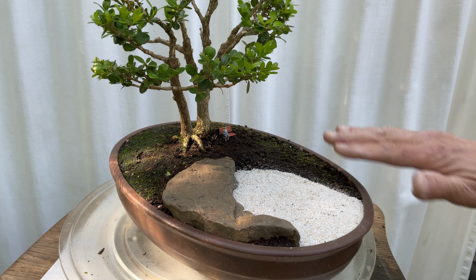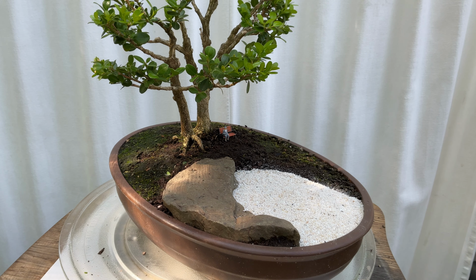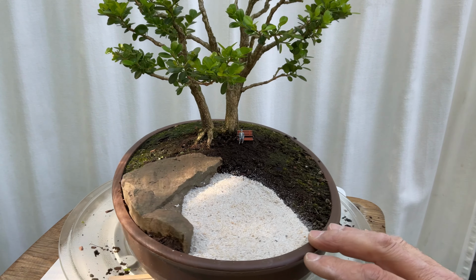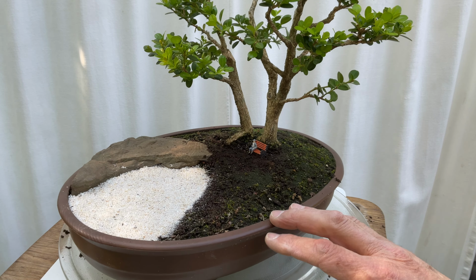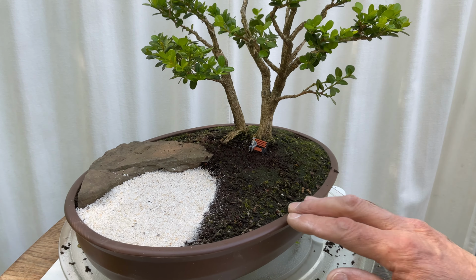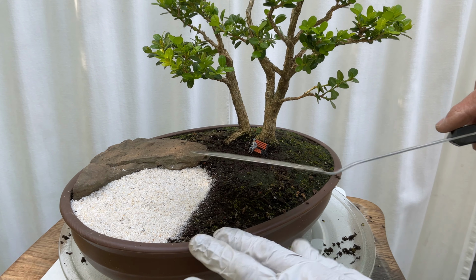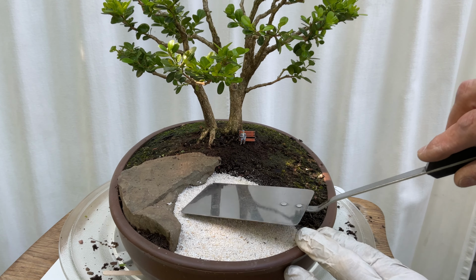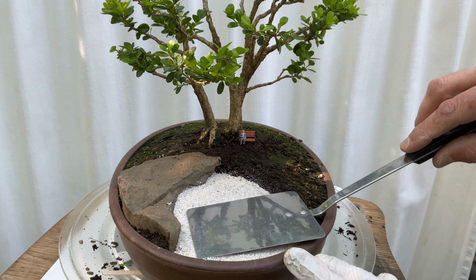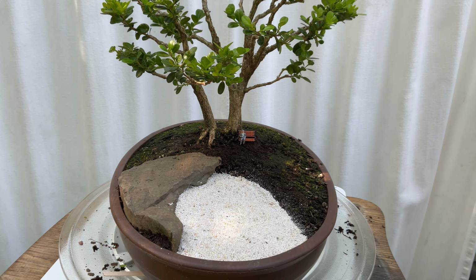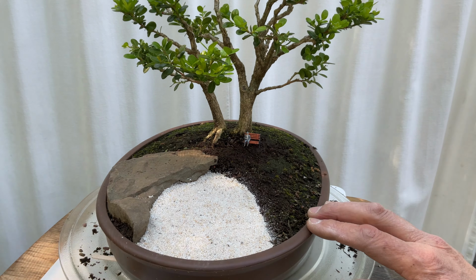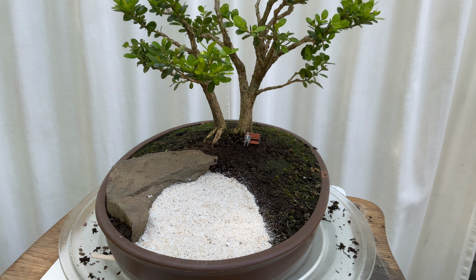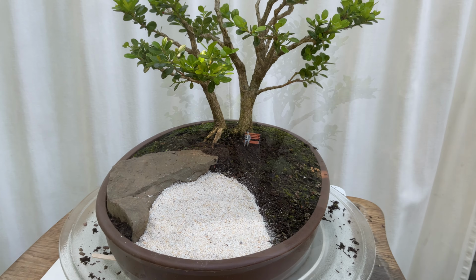And I'm going to water this down and see how it looks. I don't know. Does it work? You guys tell me what you think, okay? I'm going to get to the view that I like best, which is from a bit lower down.